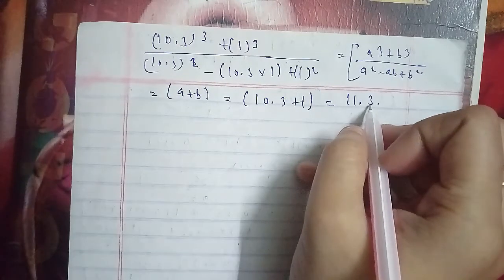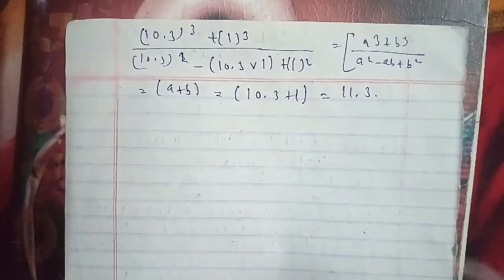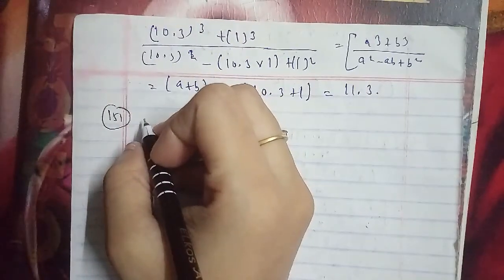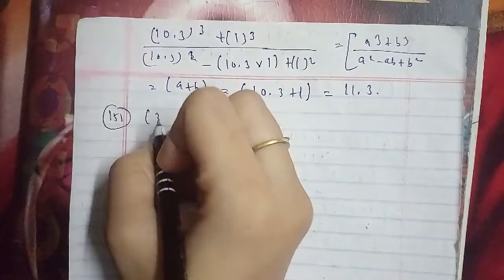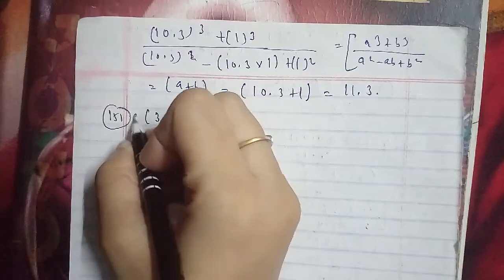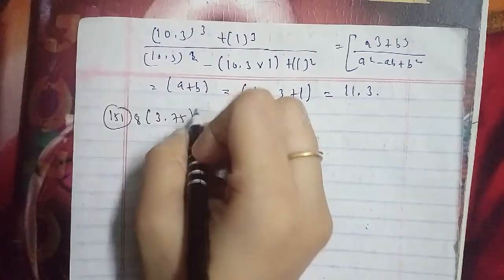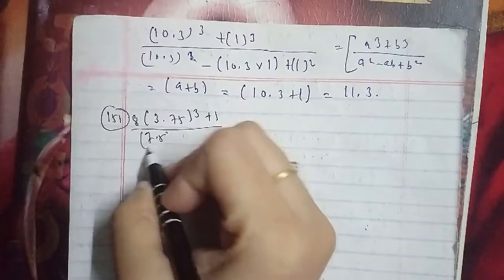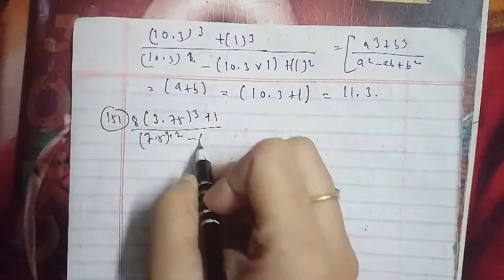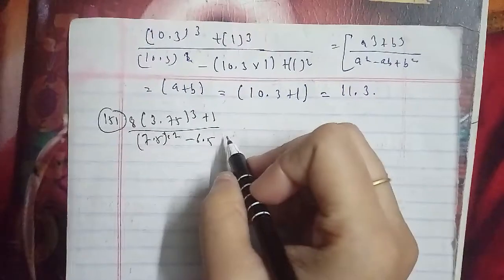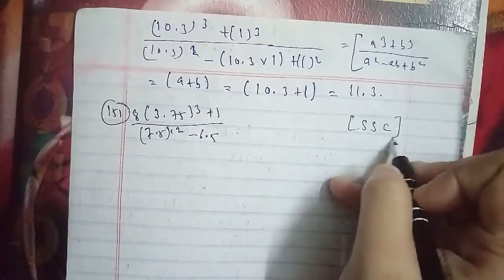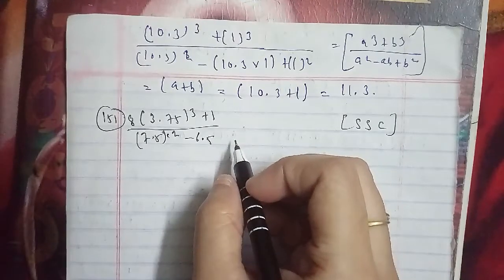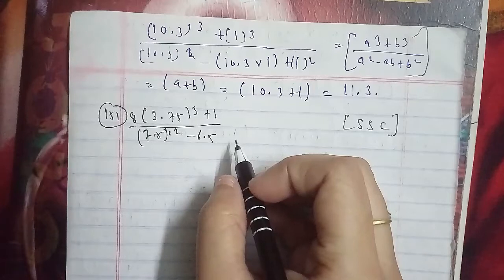We will go ahead with the next question, which is the 151st question of the session. It is 8 outside, that is 3.75 cube plus 1 upon 7.5 square minus 6.5, which we have to find out. This question has also been asked in an SSC examination paper, so that is also an important one. The options are 9 by 5, 2.75, 4.75 and 8.5.